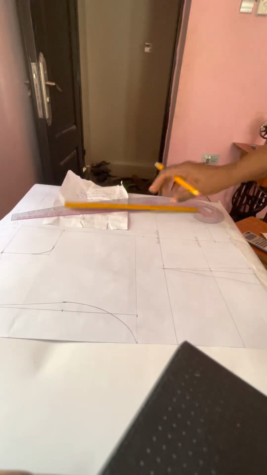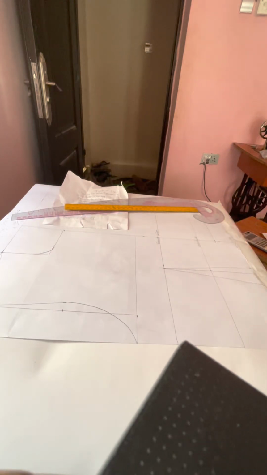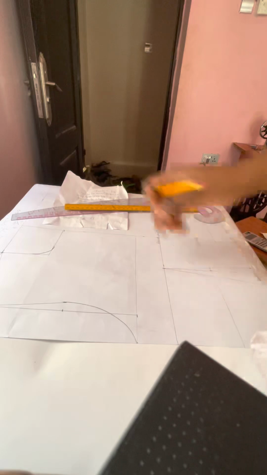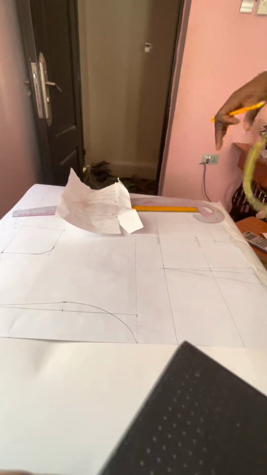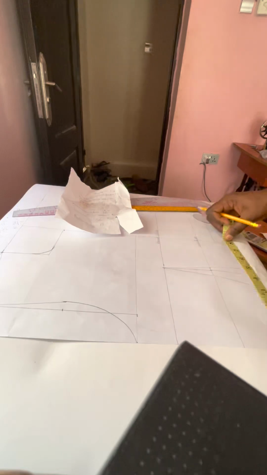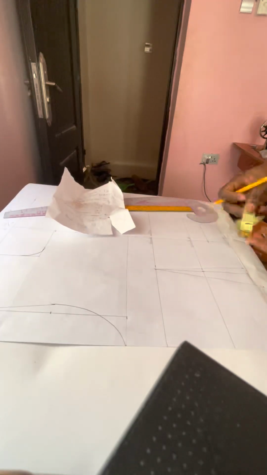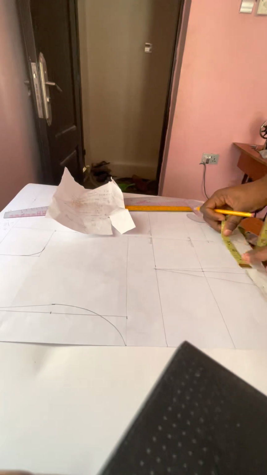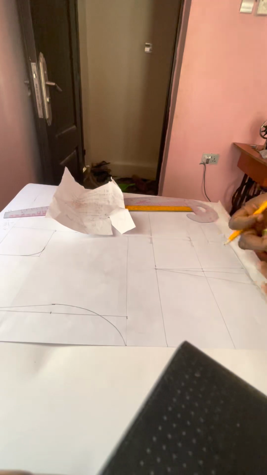So the next thing I'm going to do now is to get our waist. What is our waist? Our waist is from here. The waist is 28. 28 divided by 4 is what? 7. So you will just mark it like this, 7. You don't do it like that. The way you're going to mark it now is that you come from here like this. You mark this. What is here? This is almost 3.